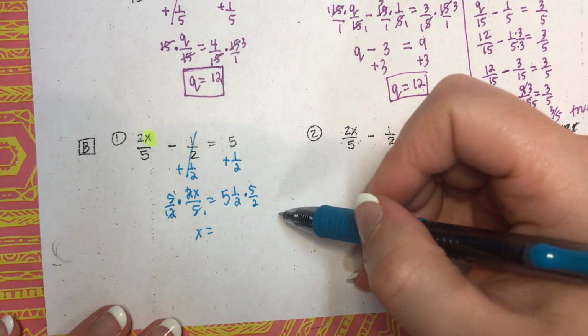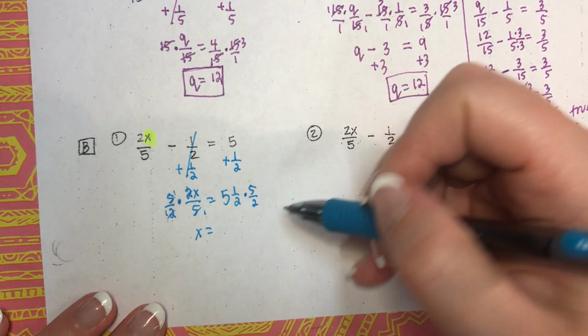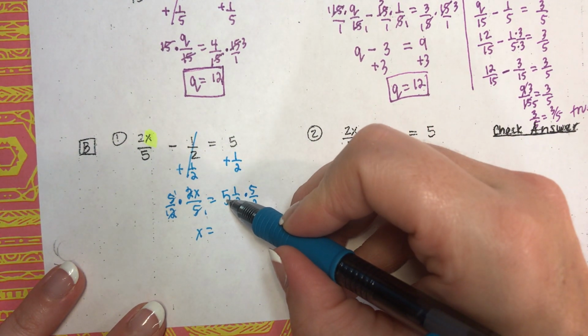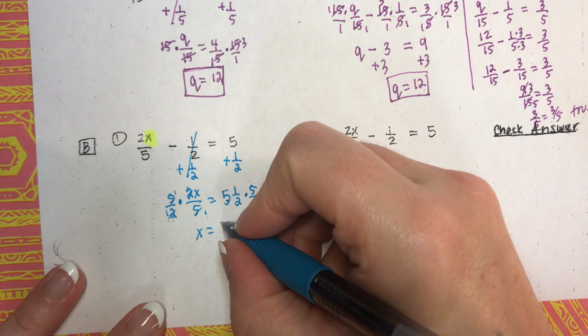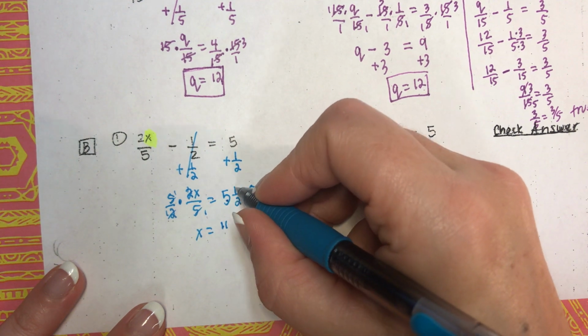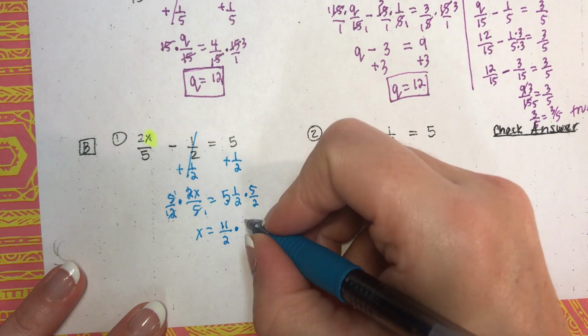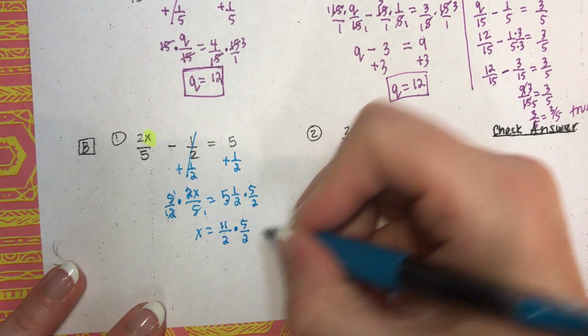So in order to multiply these fractions, we have to change this to an improper fraction as well. And remember, you do that by going 2 times 5, which is 10, plus 1, which is 11. So 2 times 5, 10 plus 1 is 11, and that's all over 2. And we're multiplying that by 5 over 2.